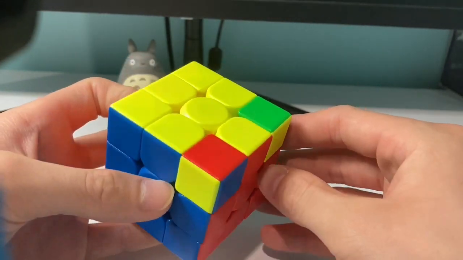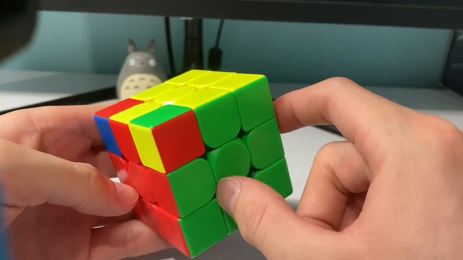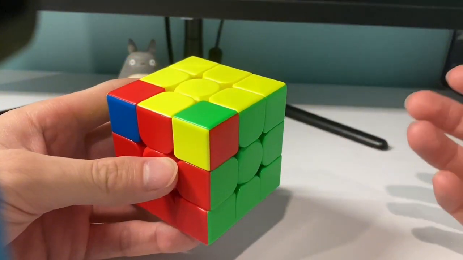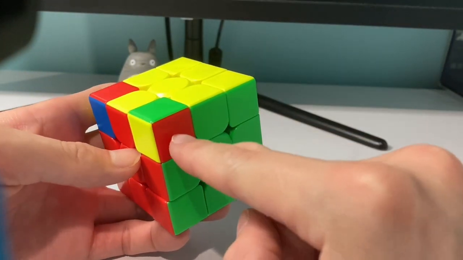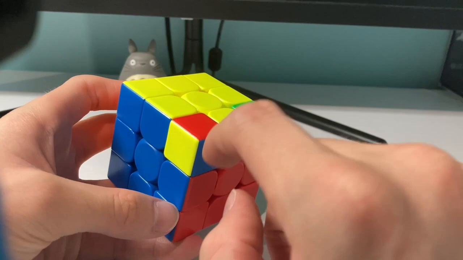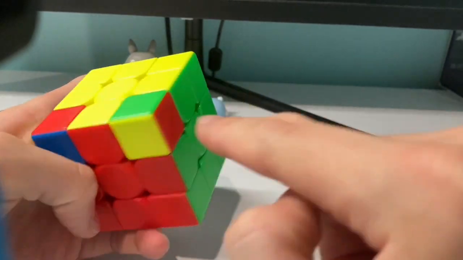And we have reached the final part of the cube. We can verify that now all the pieces are in the correct place because this is orange, this is green and red, so green and red, and this is red and blue, which is red and blue, so in between them.